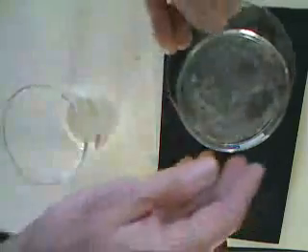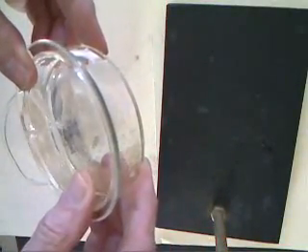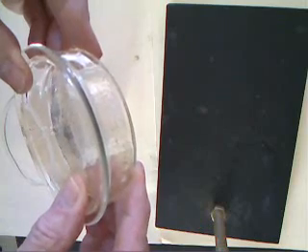And decant the water into a convenient beaker, trying to be careful that we don't lose any of the sand in the process.